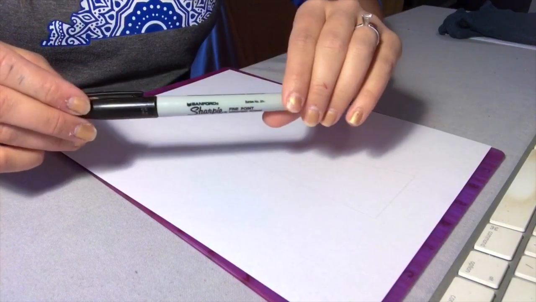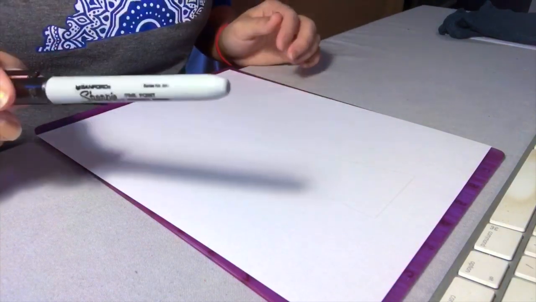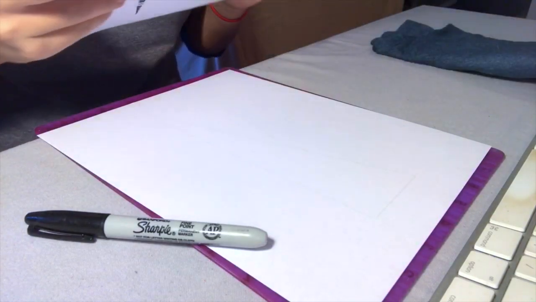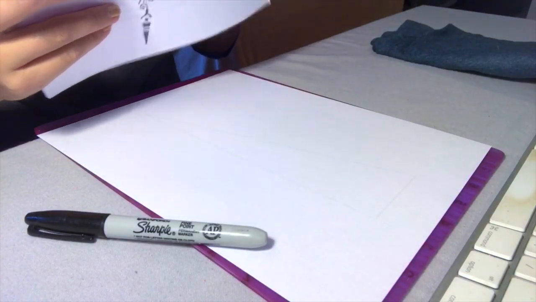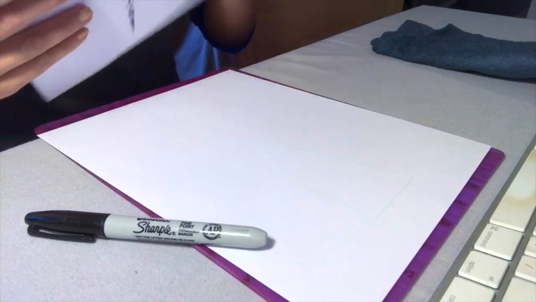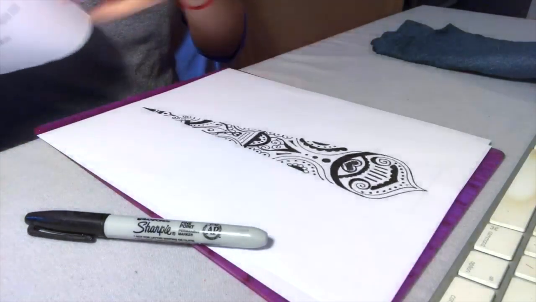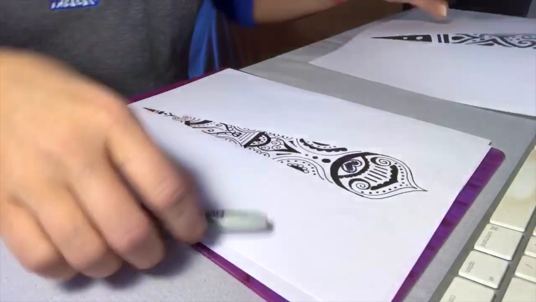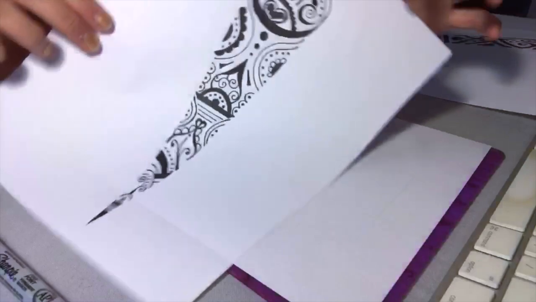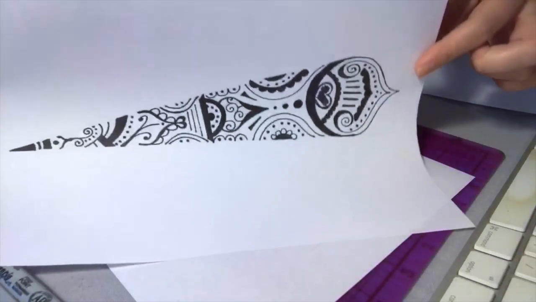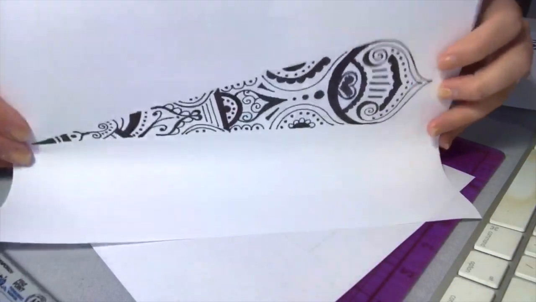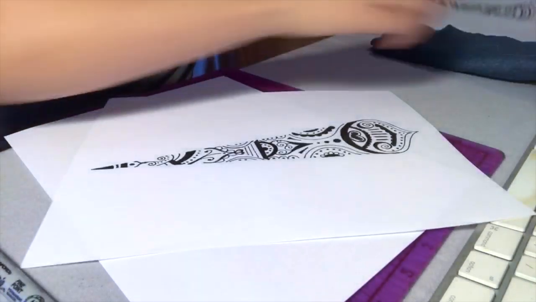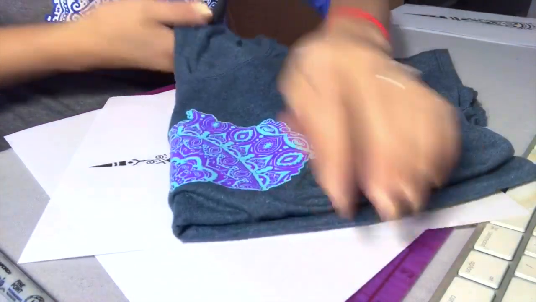The reason why, and I'll show you, is because when you use a fine tip Sharpie, it can be a little harder to work with when we start talking about weeding. So this is an example of the two that I have done at this point. This one here is my fine tip Sharpie. This is the first time I was working on it. It looks great, right? It looked great on this shirt, the one I showed you guys.